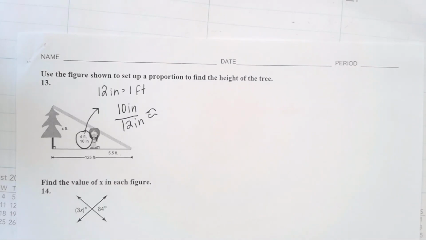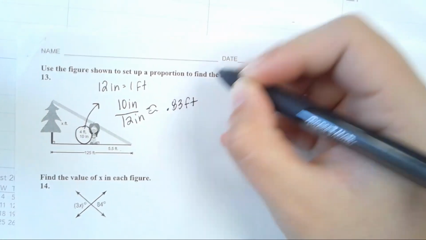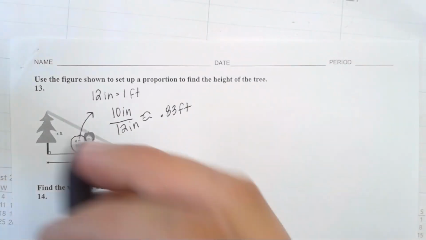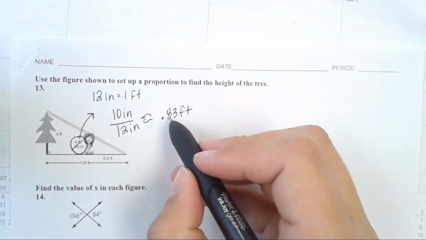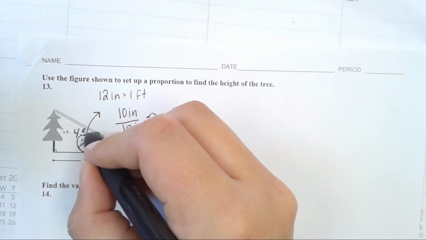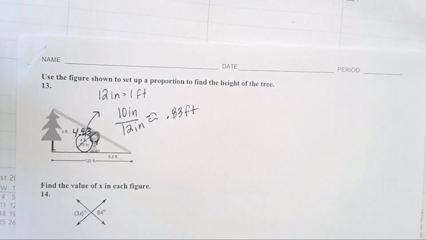So if I were to take 10 divided by 12, it's about 0.83 feet. So what I'm going to do is change this 4 feet 10 inches to 4.83 feet. On your guys' test, you guys won't have one like that. You'll have nice numbers to work with, so don't worry if you're confused about this part, okay?